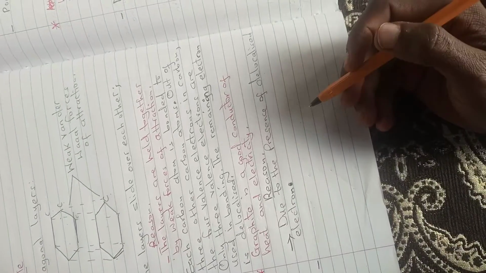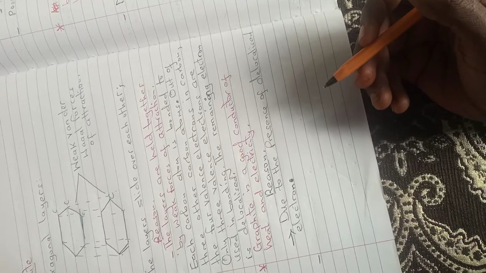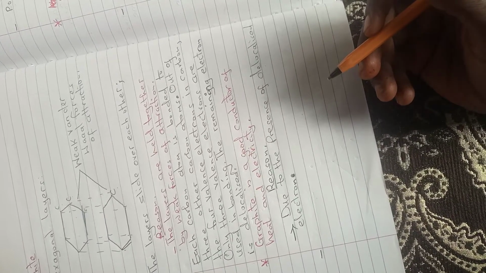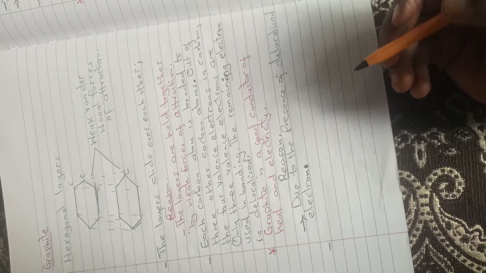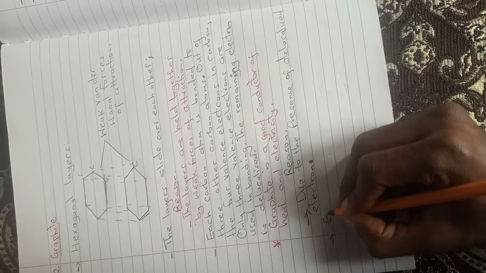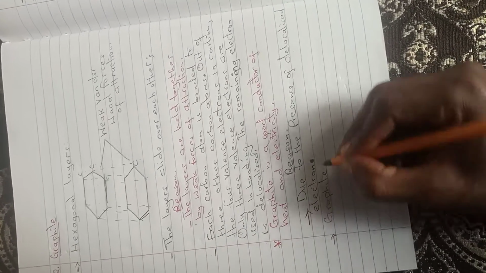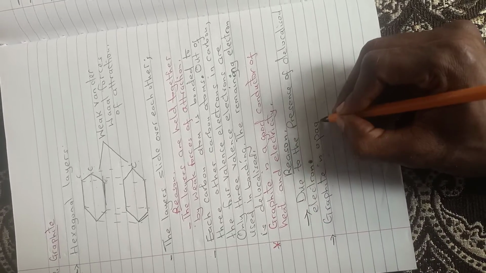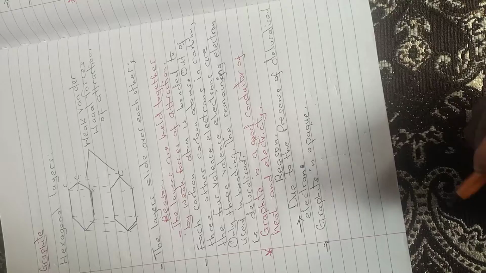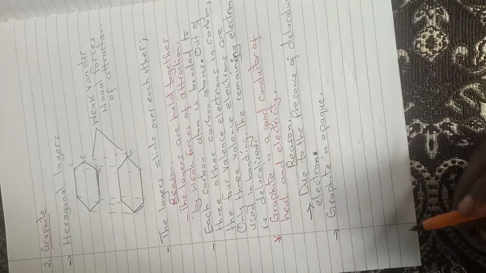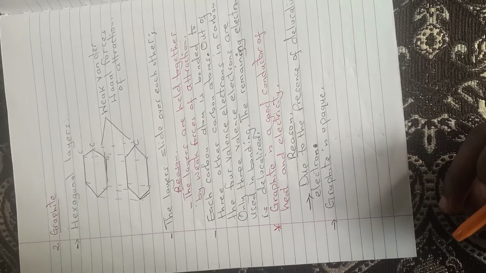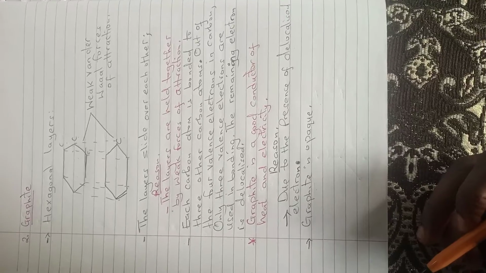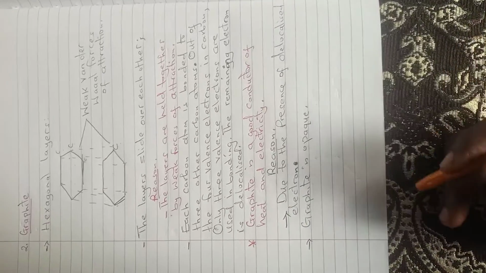So in the morning we were discussing diamond, and we said that diamond is a clear, transparent, and shiny crystalline, but this is different for graphite. Graphite is opaque. I think in primary school you discussed opaque. These are the materials that do not allow light to pass through them. A good example is a block, and others.